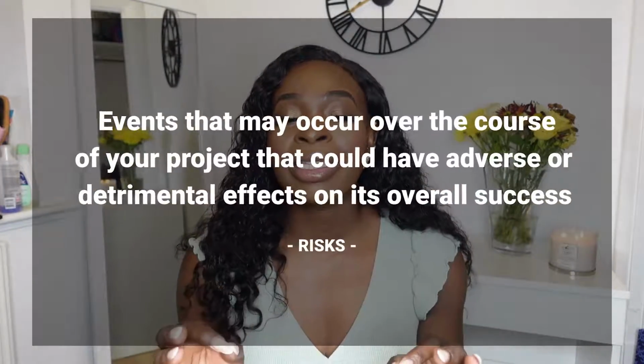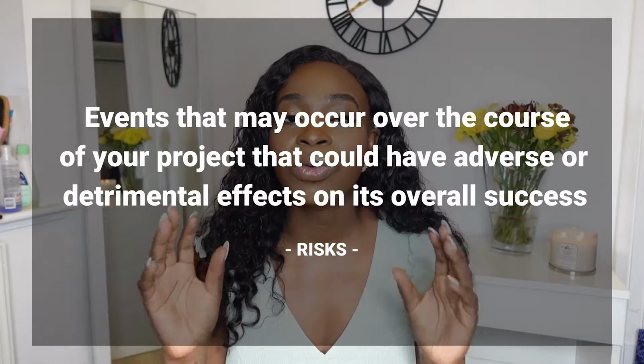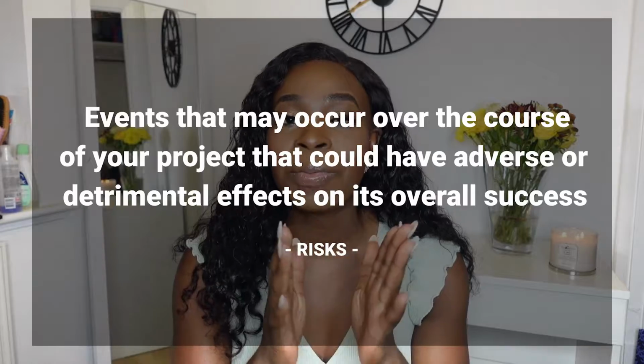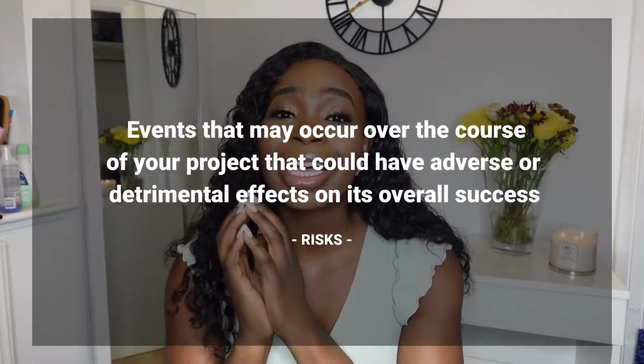So let's start with the first one, and the first one is risks. So what are risks? Risks are events that may occur over the life cycle of the project that could have a detrimental effect to the success of that project. There can be positive risks, but we're not talking about those right now. Usually in project management, we are more concerned with the risks that will have a detrimental impact if they are materialized, and therefore they are negative risks.